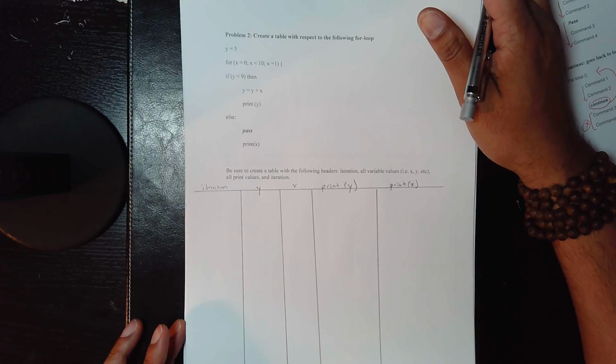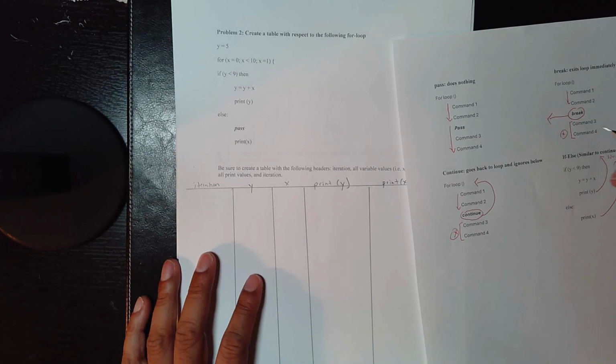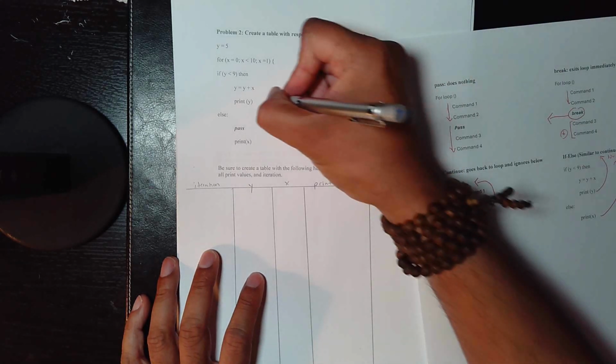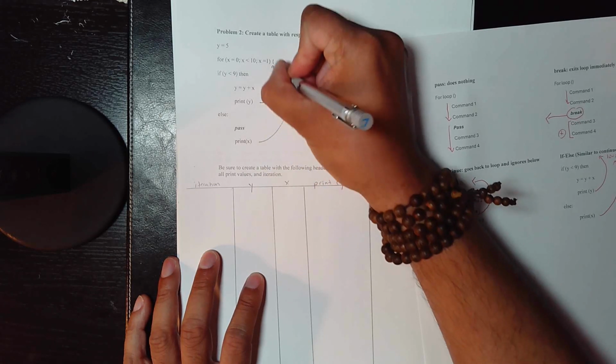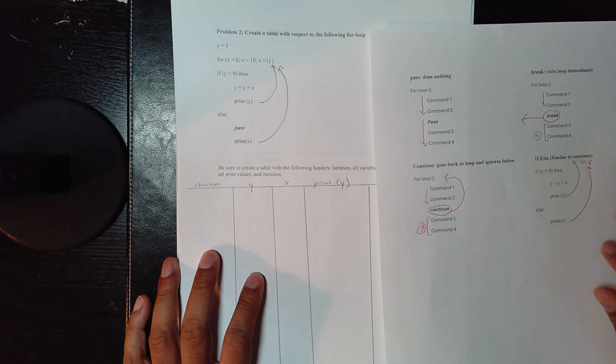Okay, so this is a similar example with pass, right? So let's see how the pass works. What's going to happen now in the pass statement is we're going to again use this template to create the line. So we will have print y, right? So obviously at the end of this, we'll go back to the loop. At the end of here, we'll go back to the loop, right? Just based on this here.